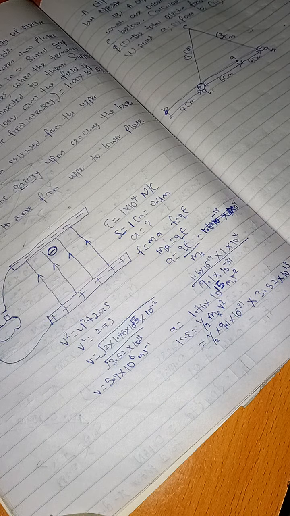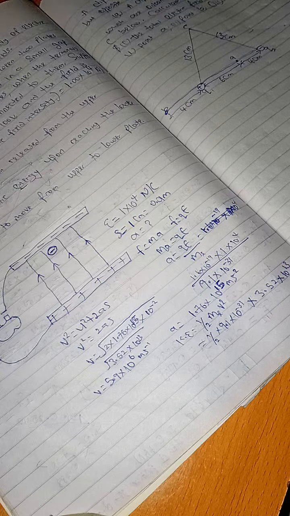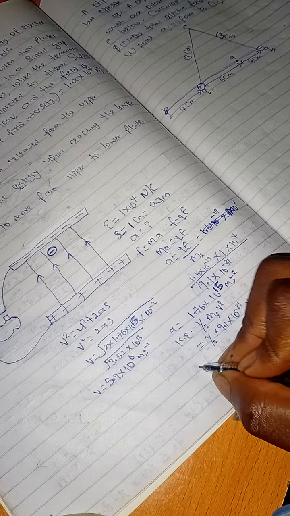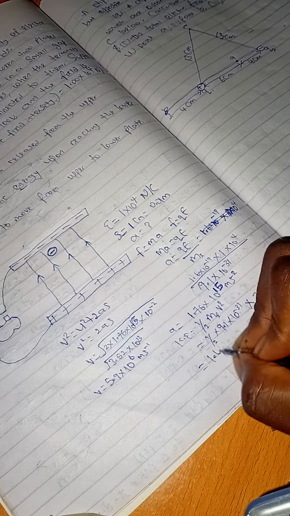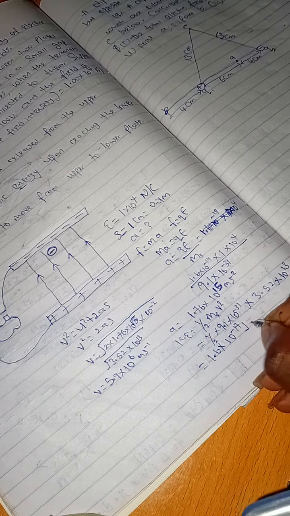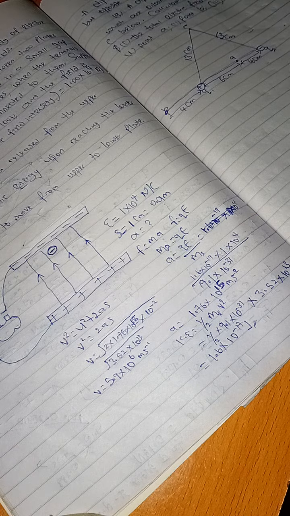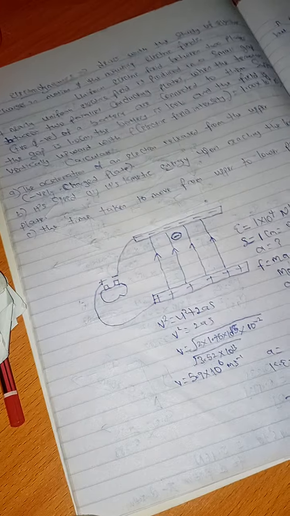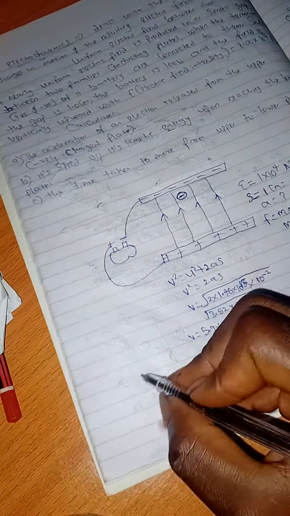So times 9.1 times 10 raised to power minus 31 divided by 2. This gives my kinetic energy equal to 1.6 times 10 raised to power minus 17 joule. Are we together? So that's the kinetic energy. It's very simple, just take note of what we are doing.